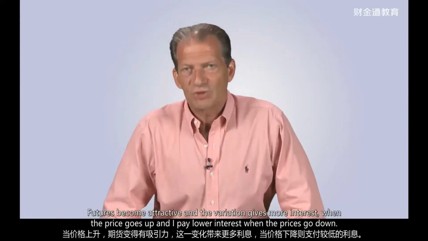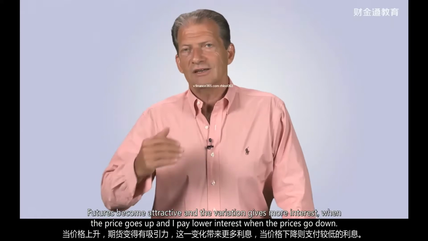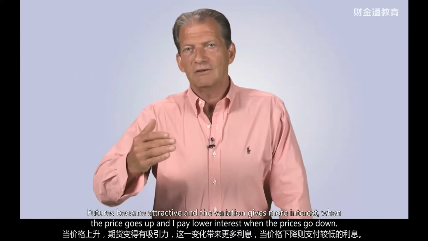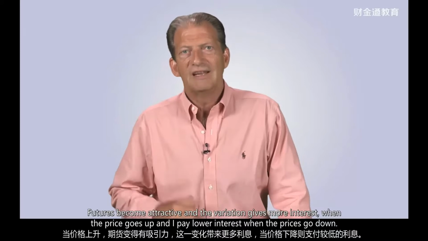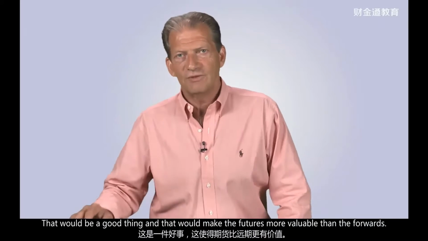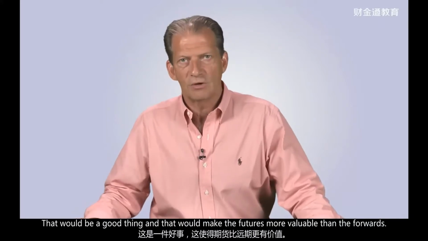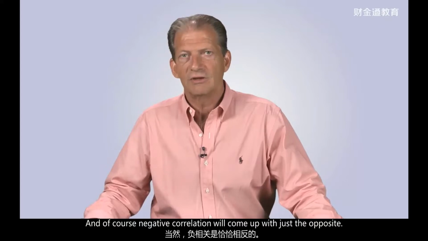Futures become attractive then. The variation gives me more interest when the prices go up, and I pay lower interest when the prices go down. That would be a good thing, and that would make the futures more valuable than the forwards, where, of course, negative correlation would come up with just the opposite.